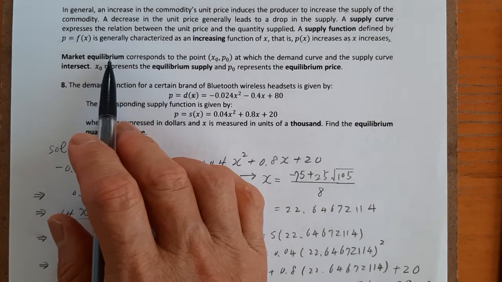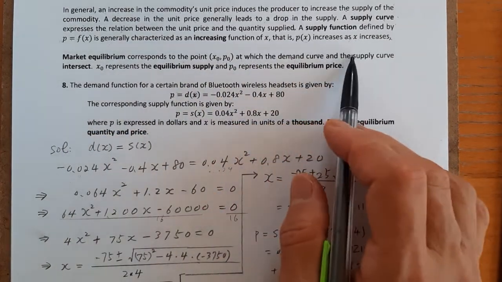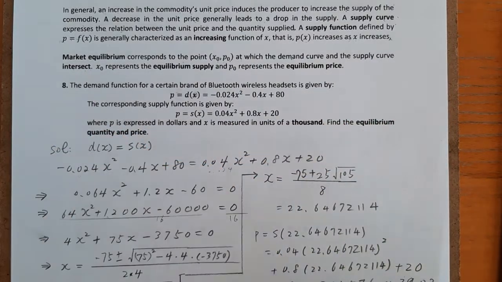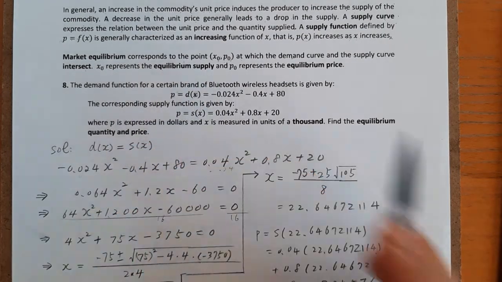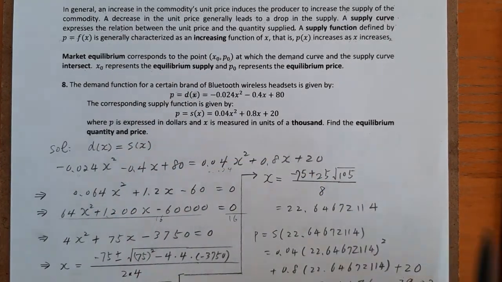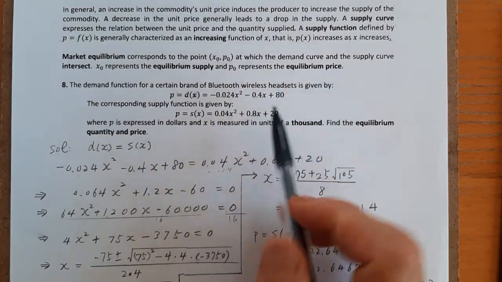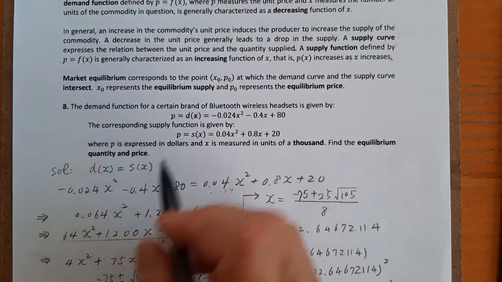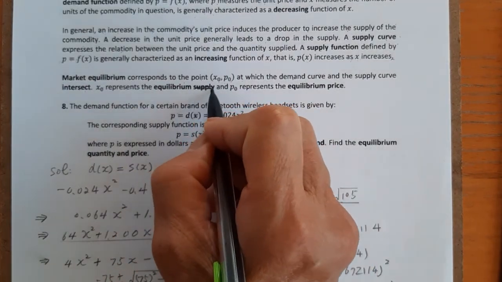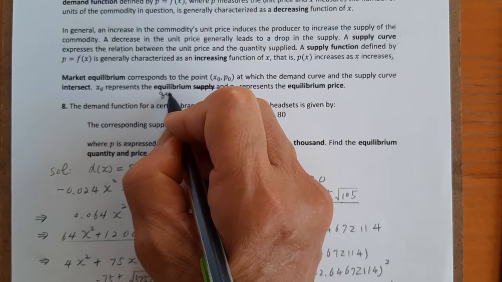A market equilibrium corresponds to the point at which the demand curve and the supply curve intersect. X0 represents the equilibrium quantity, and p0 represents the equilibrium price. I said equilibrium supply earlier, but it should be called equilibrium quantity.